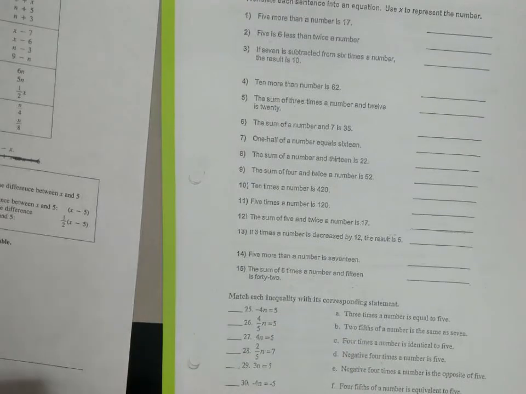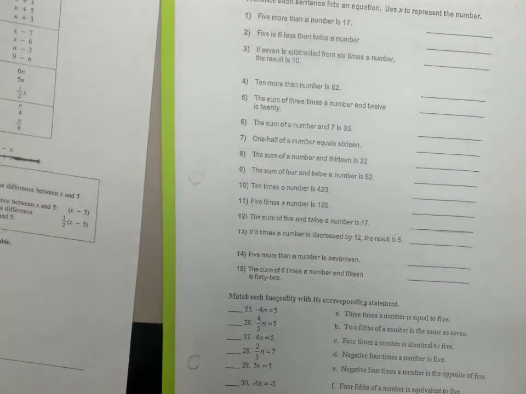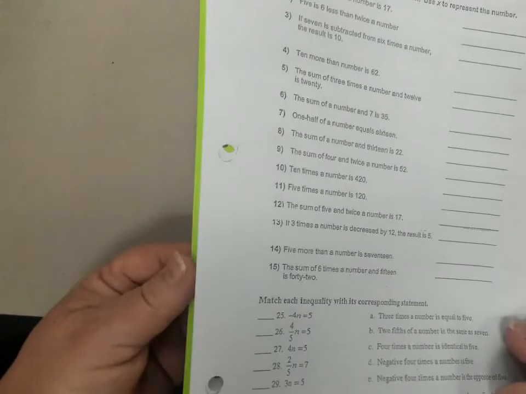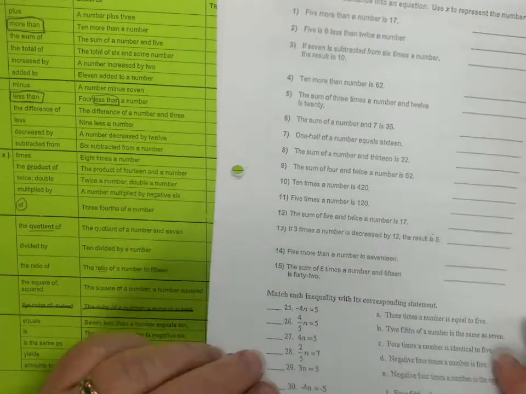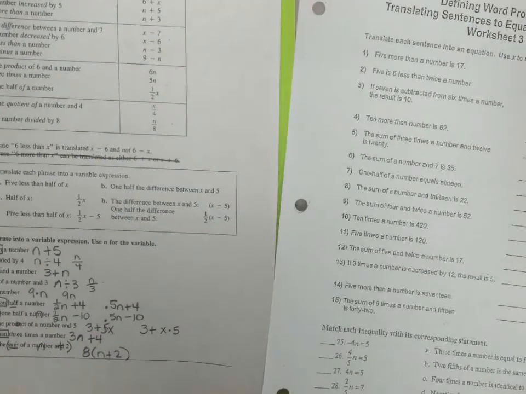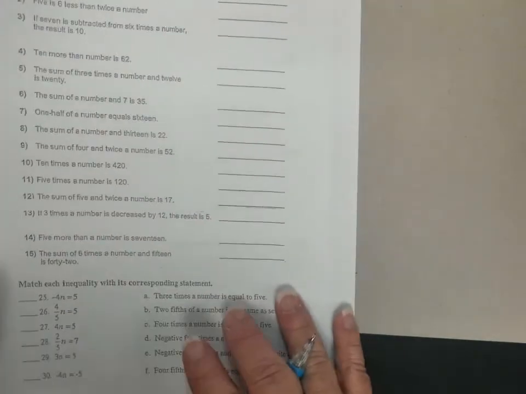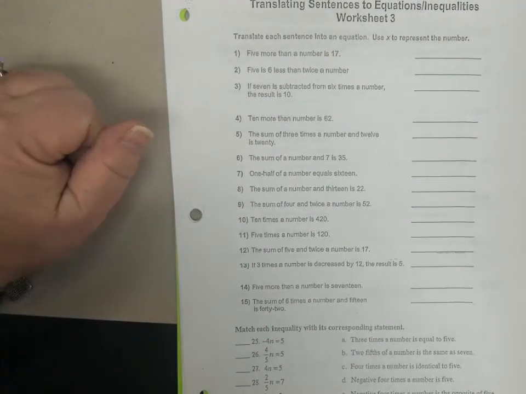Okay, the last thing for today. It says translate each sentence into an equation. Use X to represent your number. Now, you have lots of notes you can use. You have translating keywords. You have translating words into symbols notes, but for some reason students get stuck on these, okay? So this is what I'm going to say.